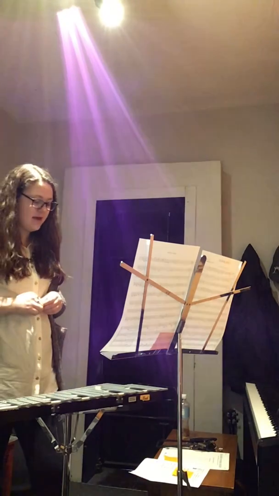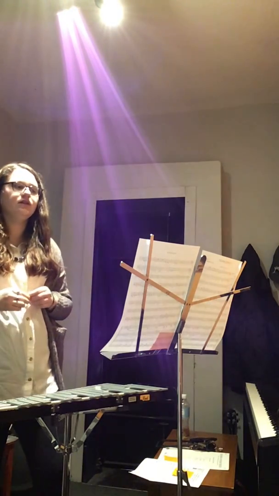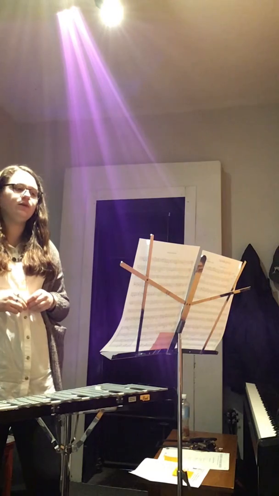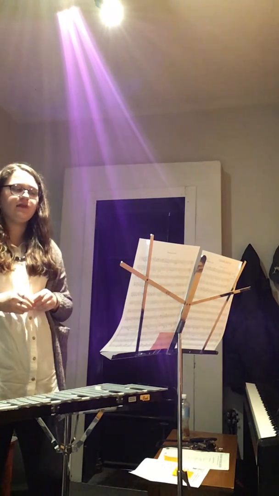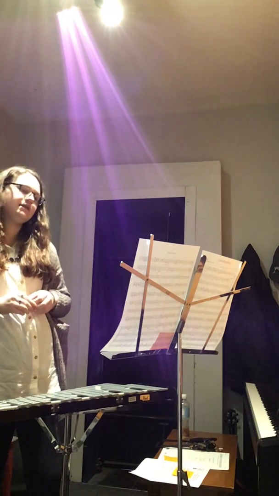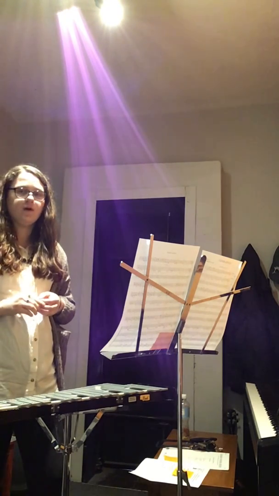4/4 is called common time and is usually just with a C, so that's why we're seeing a C with the line through it. Cut time. Let's talk about our time signature. So to the left of our time signature, we've got our flats. How many are there, and what are they?